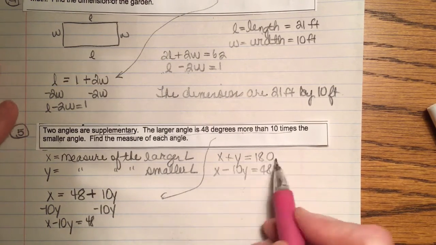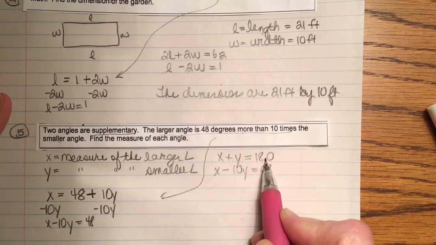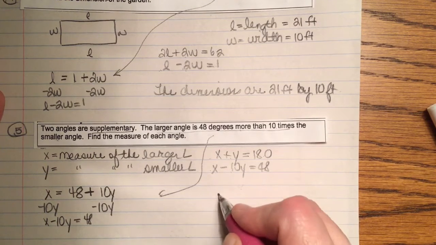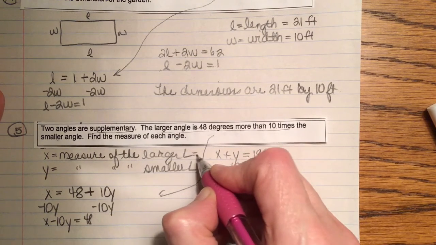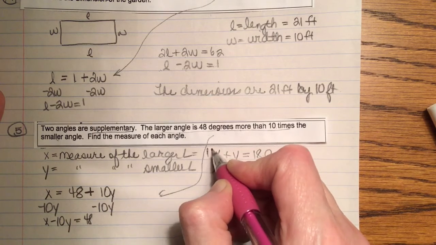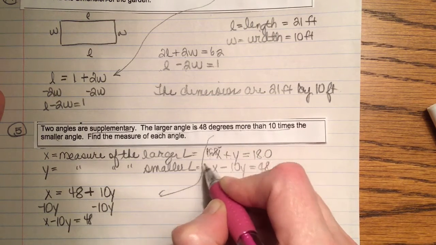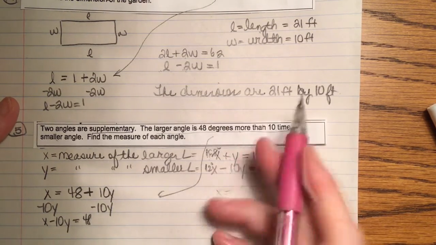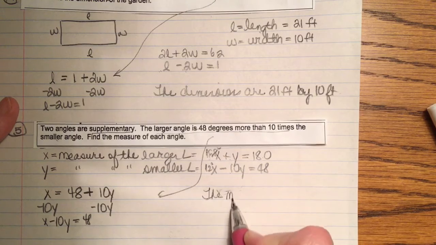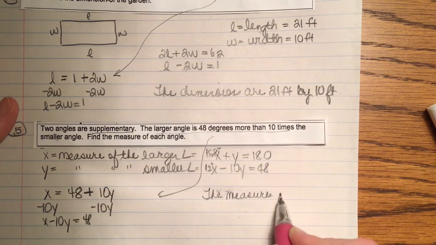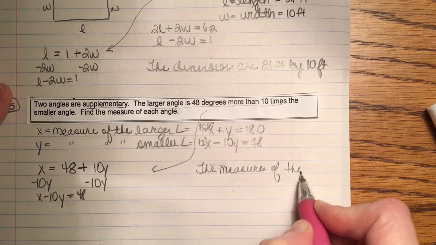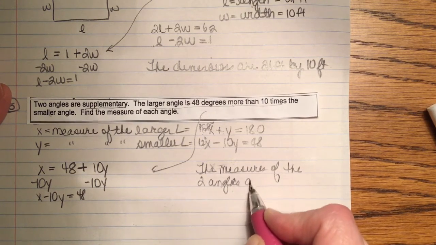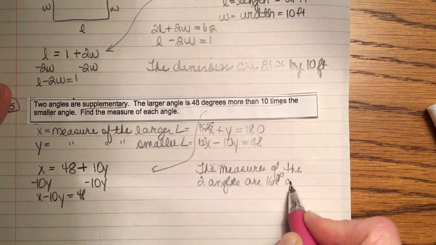Okay, now I can type into my program 1, 1, 180, 1, negative 10, 48, and it gives me that X is, I can actually put it up here, 168 degrees, and the smaller one is 12 degrees. So I can say the measures of the two angles are 168 degrees and 12 degrees.